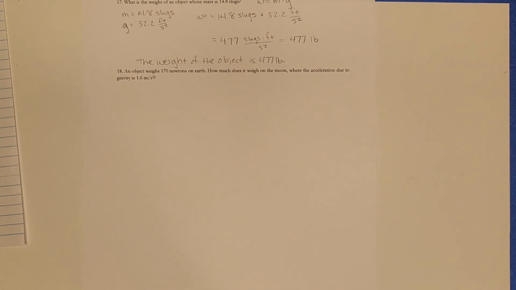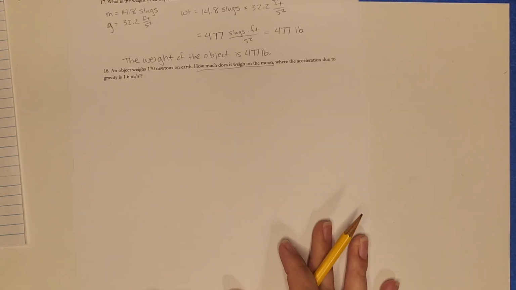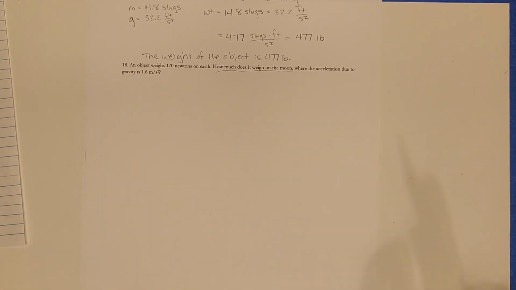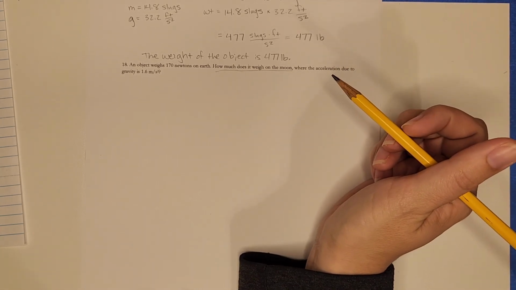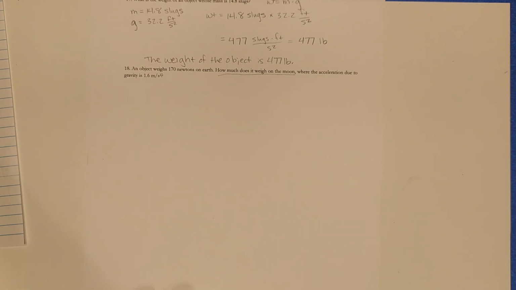Last one, question 18. An object weighs 170 newtons on Earth. How much does it weigh on the moon, where the acceleration due to gravity is 1.6 meters per second squared? So on Earth, we know that the acceleration due to gravity is 9.81 meters per second squared.